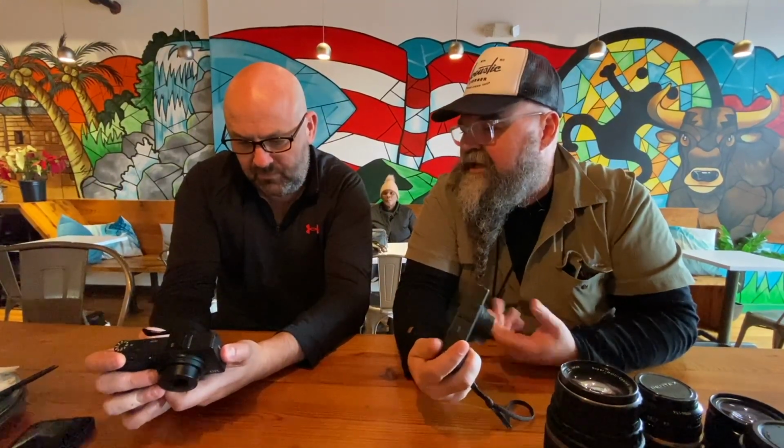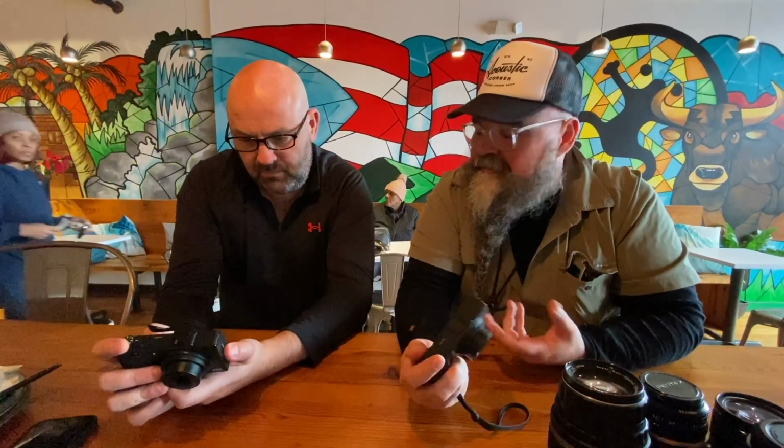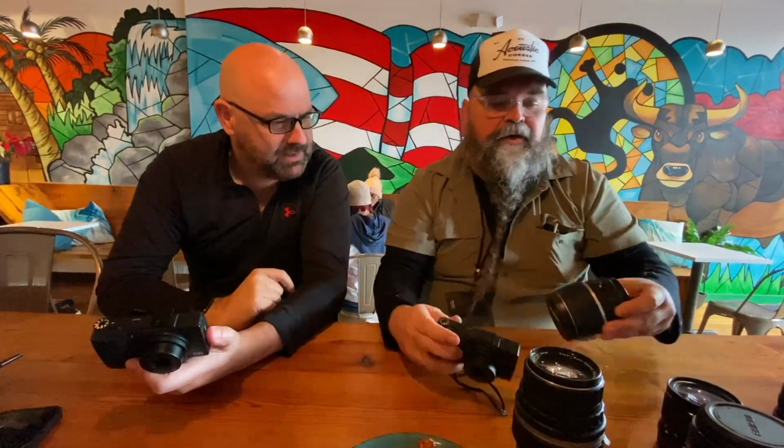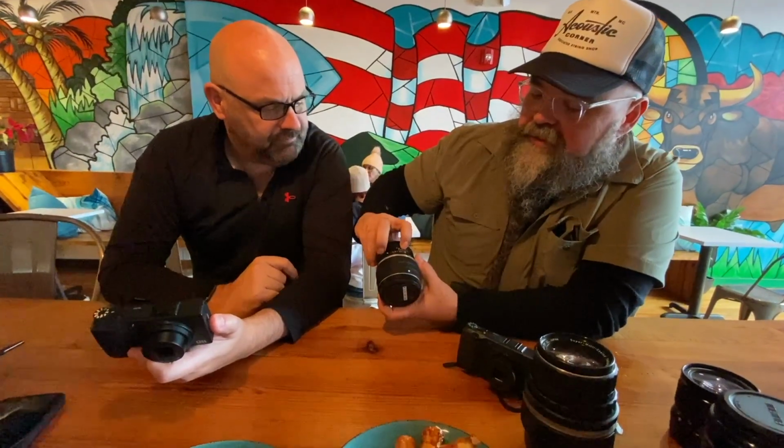Besides manual focus, you do the same thing on a manual lens. You use hyperfocal distance, right? With the little lines on the lens, these little bars, that's what all that is. So, this is all hyperfocal distance.